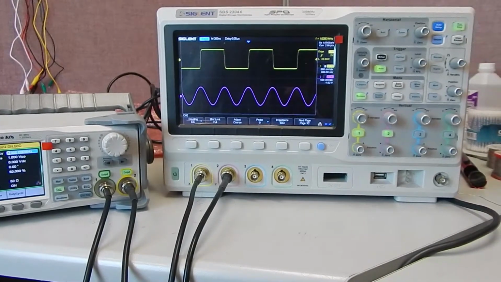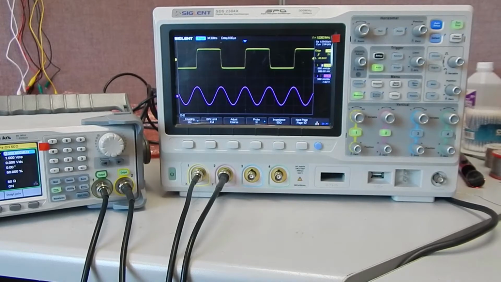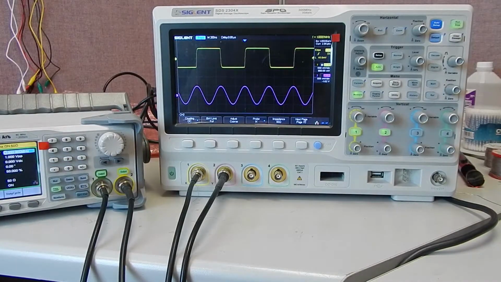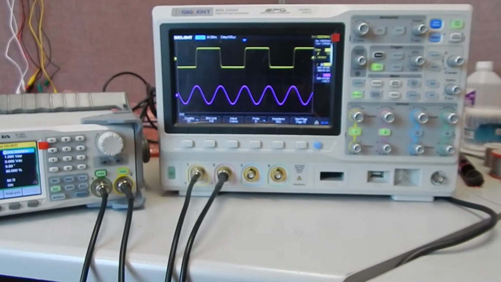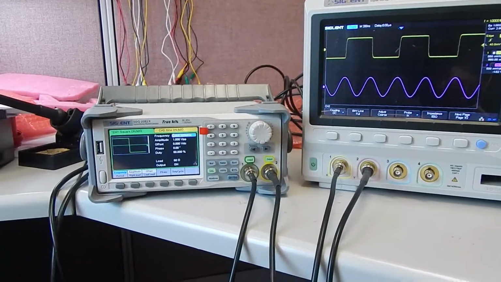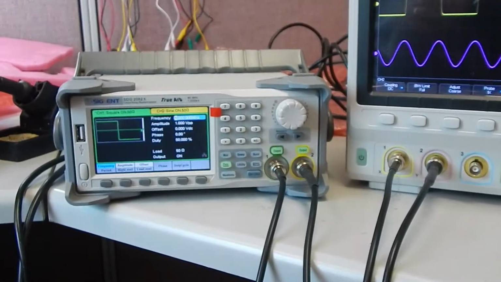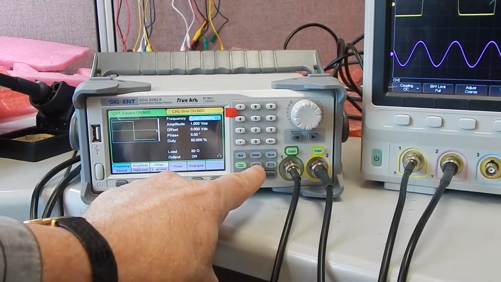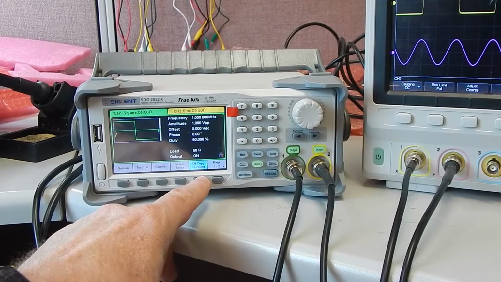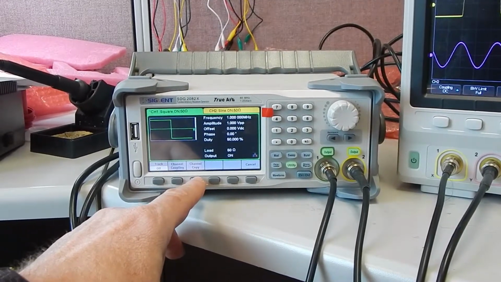We've got a 1 megahertz square wave on channel 1 and a 2 megahertz sine wave on channel 2. If we want to make those the same, just as a starting point, we can do that. We simply can go to utility and say channel copy coupling, and we can just say channel copy.